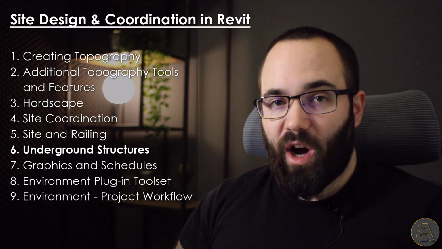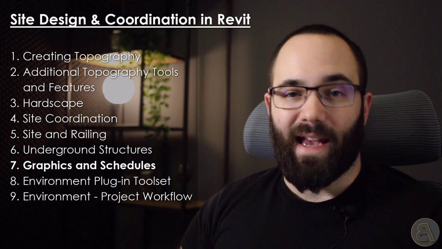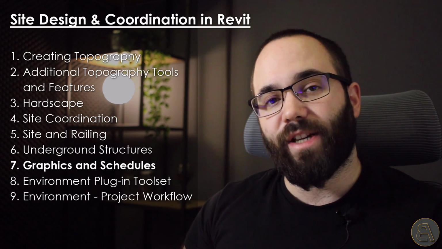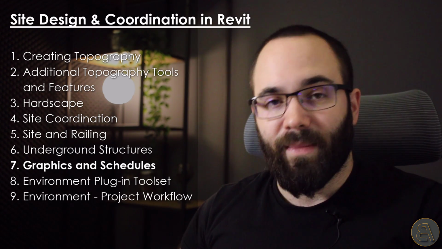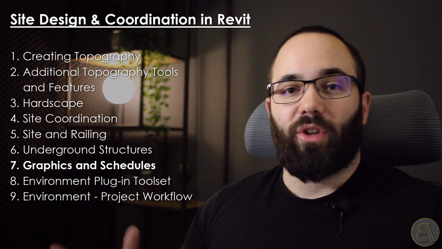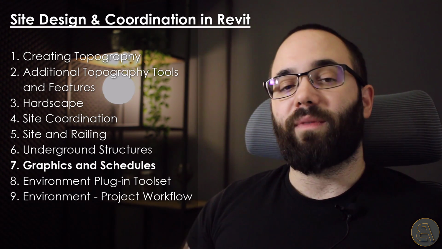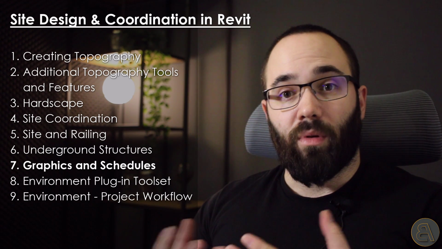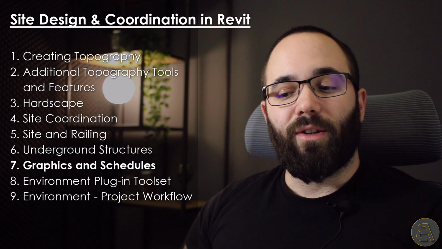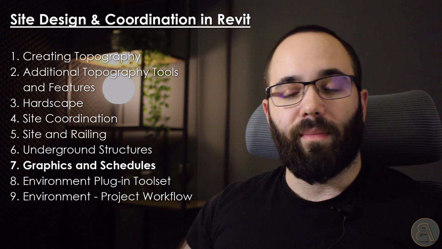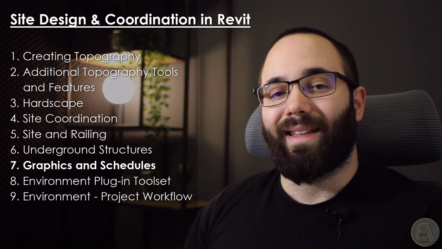requirement on many projects. After that, we move to the 7th chapter, and that is graphics and schedules. So presenting your projects and pulling data from your projects, or in this case from your topography. So how to create your site plans, how to present your site plans, and also how to pull data and all of the different schedules which you can pull out of your site plan, and also how you can create or place all of that important site data.